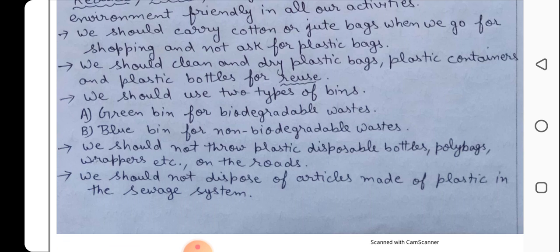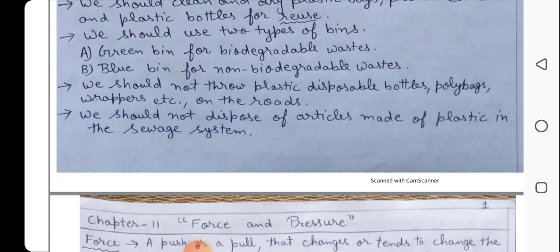We should use two types of bins: a green bin for biodegradable waste and a blue bin for non-biodegradable waste. We should not throw plastic disposable bottles, polybags, wrappers, etc. on the roads. We should not dispose of articles made of plastic in the sewage system.